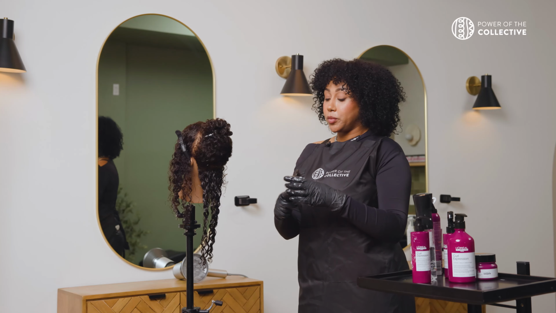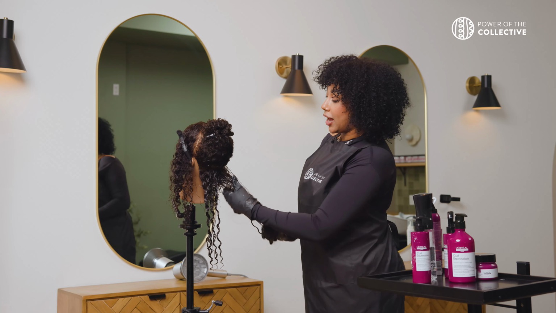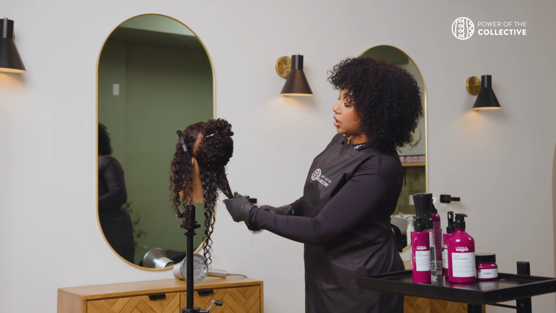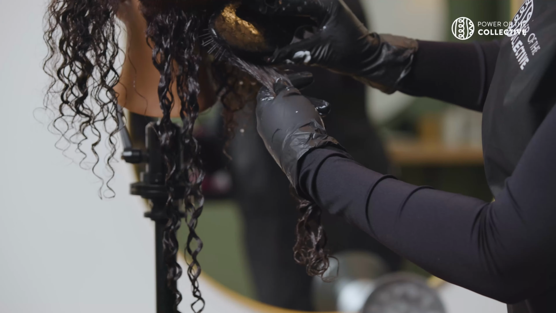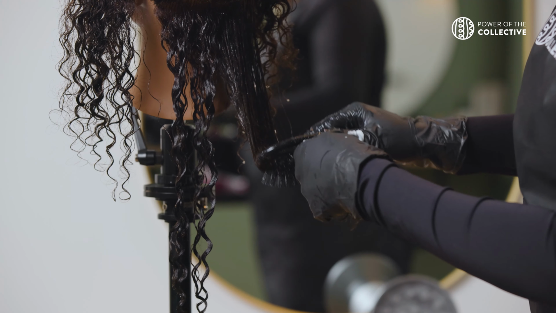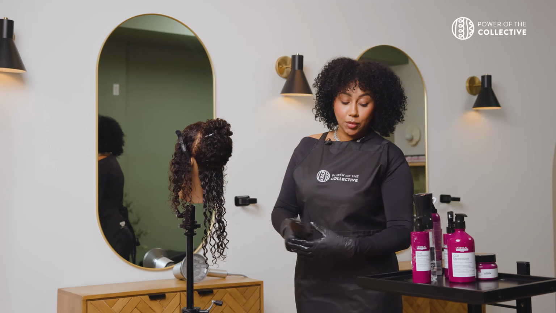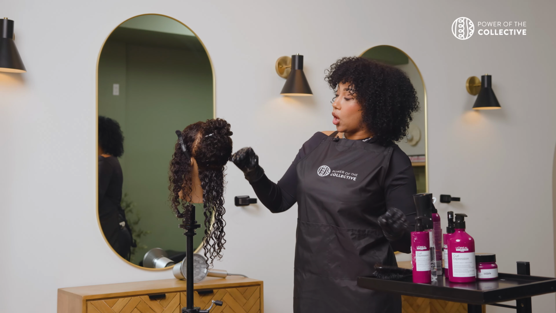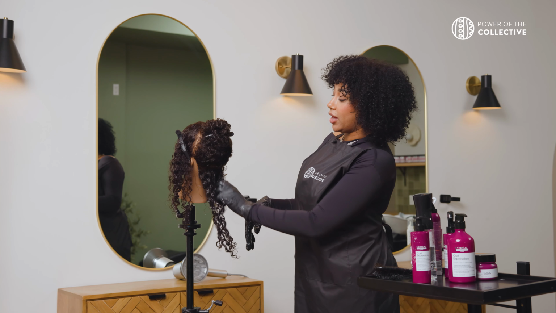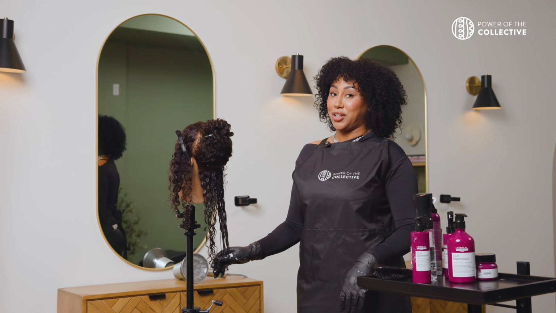Pro tip, you can use a brush to help with timing and really to help smooth that product in. When I'm using a brush, I'm placing the brush right at the root area and ribboning it through the hair. And I'm going to follow this technique all the way through every inch of her hair, and then I'm gonna go in with the diffuser.